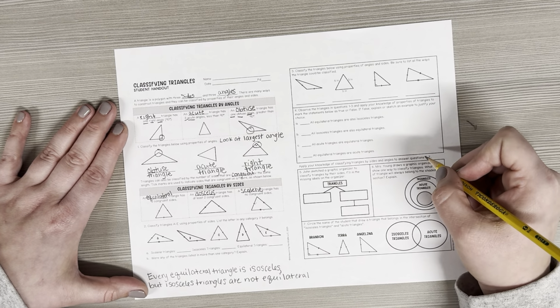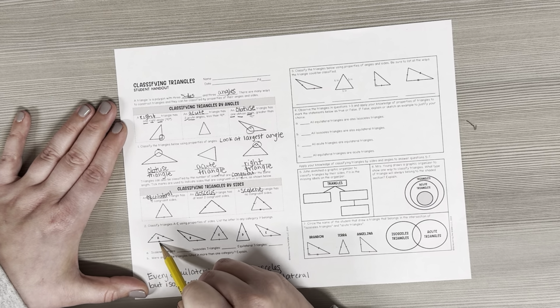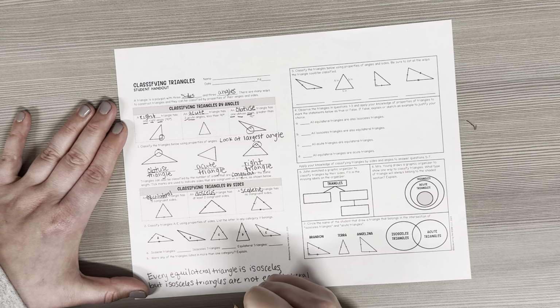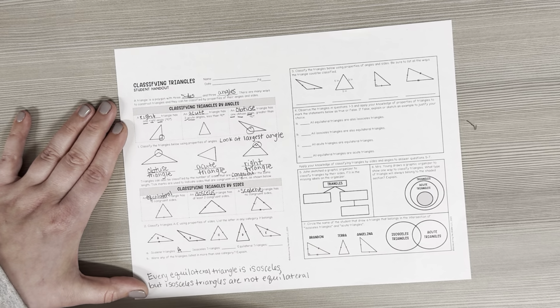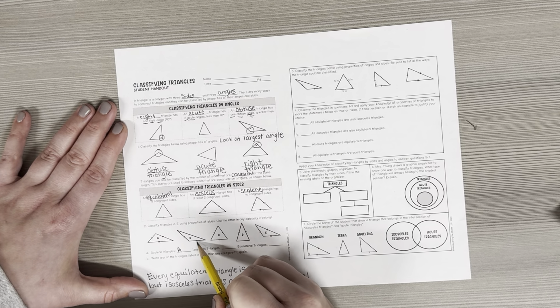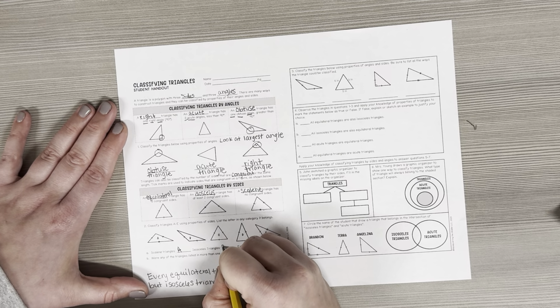All right, let's classify. On this one, I don't have any equal sides. If I don't have any equal sides, I have a scalene triangle. This one, I have at least 2 equal sides, so that's going to go to isosceles.